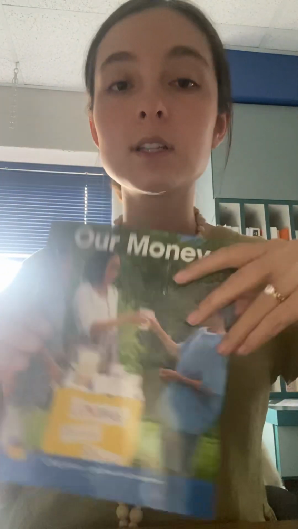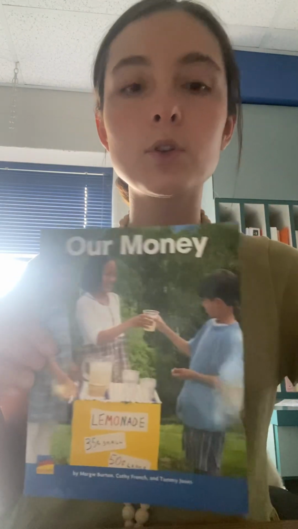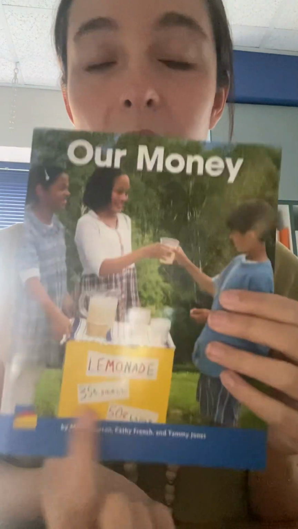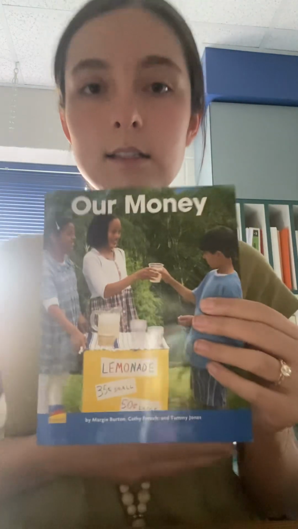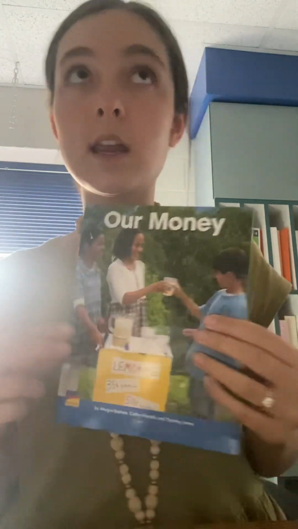And then lastly, we want to summarize. I want the kids to be able to tell me what we read about in this book, the main idea. Like, okay, the main idea is not a lemonade stand. The main idea is what we spend money on, and the main idea is how we spend money.